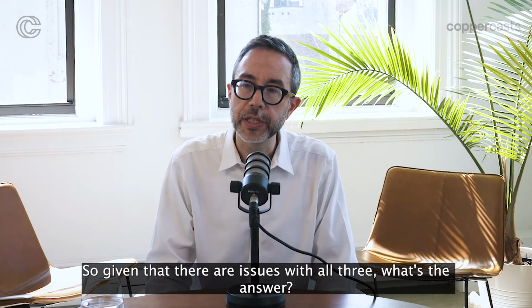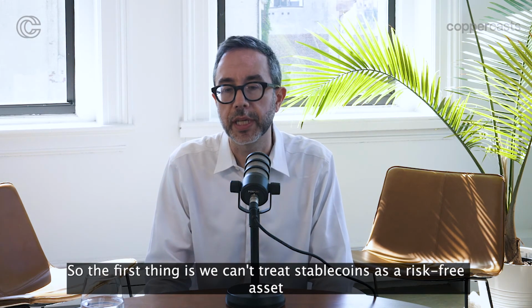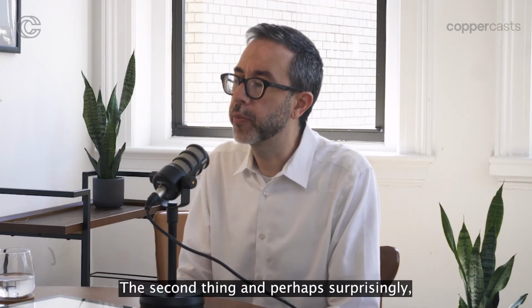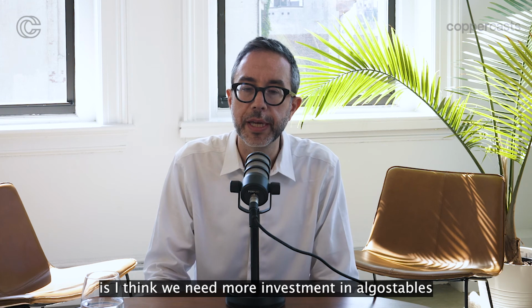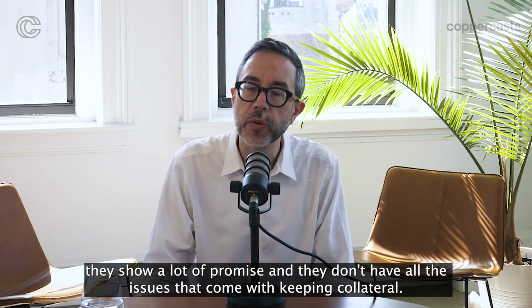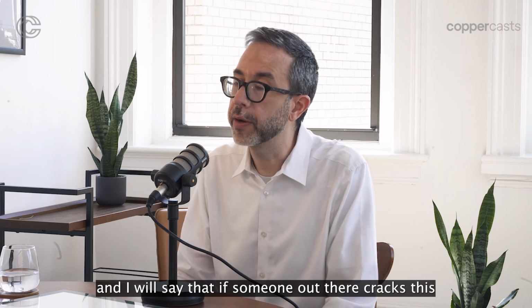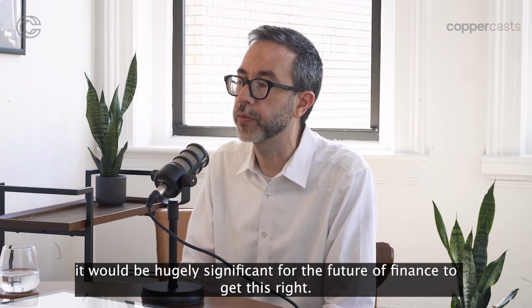So given that there are issues with all three, what's the answer? So the first thing is we can't treat stablecoins as a risk-free asset. They need risk models too. The second thing, and perhaps surprisingly, is I think we need more investment in algo stables. They show a lot of promise and they don't have all the issues that come with keeping collateral. And I will say that if someone out there cracks this, it would be hugely significant for the future of finance to get this right.